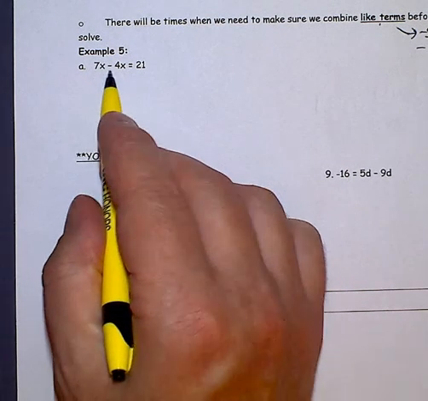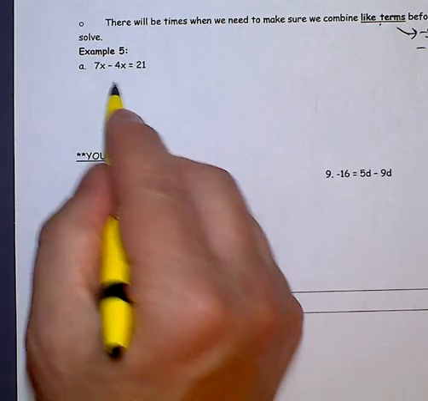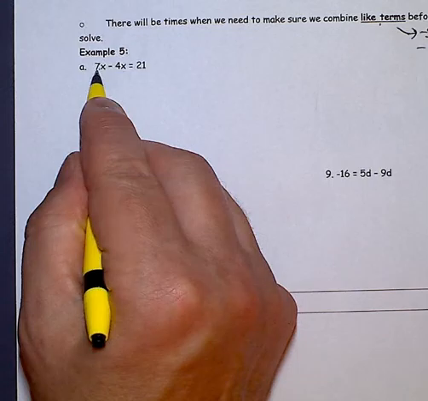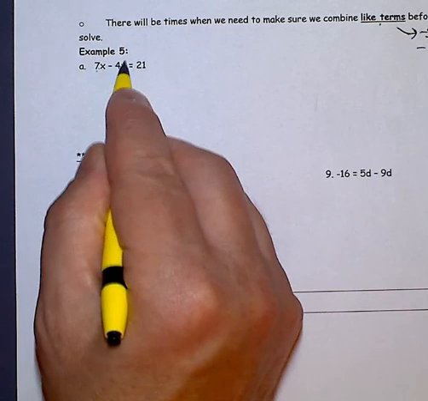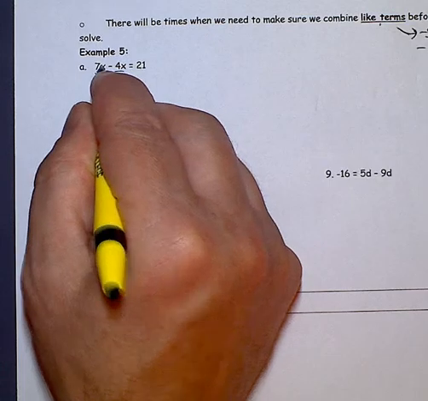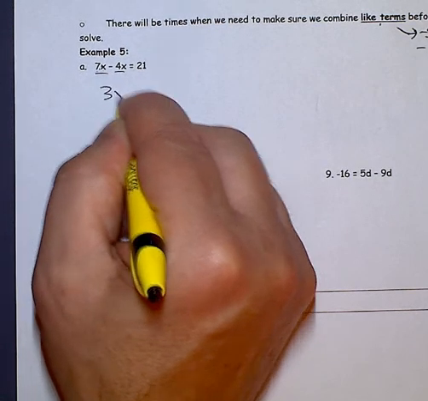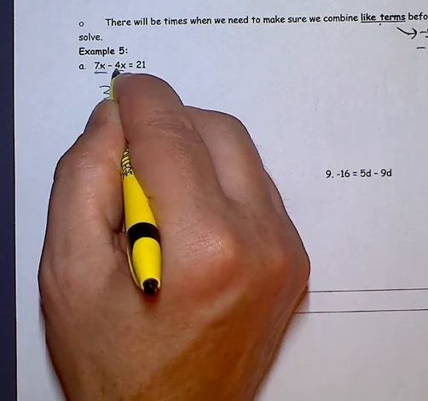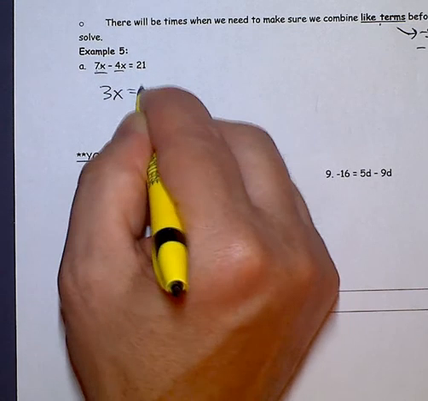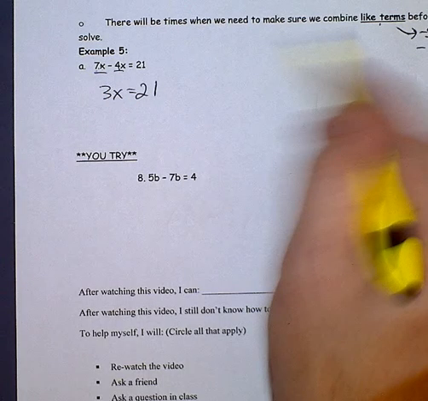7x minus 4x equals 21. Well, this is the same variable, and it's the same exponent. Both of those exponents are 1. So, these are like terms. What's 7x minus 4x? It's 3x. If I have 7 x's and you take away 4 of them, I'm left with 3. And that equals 21. So all I did was combine like terms.